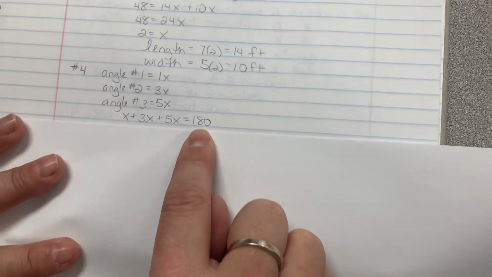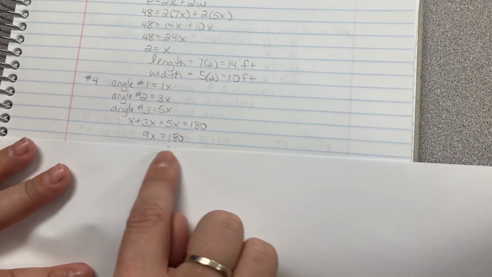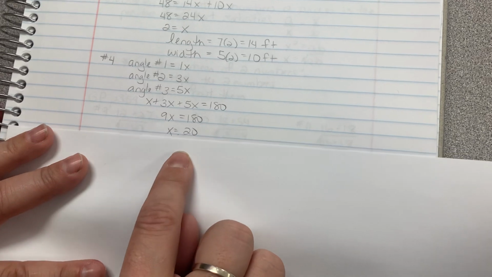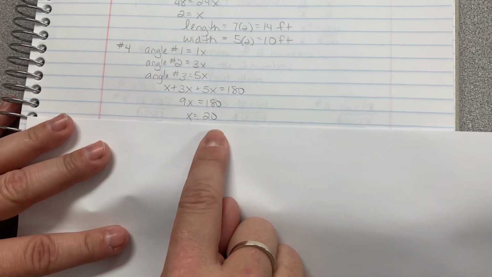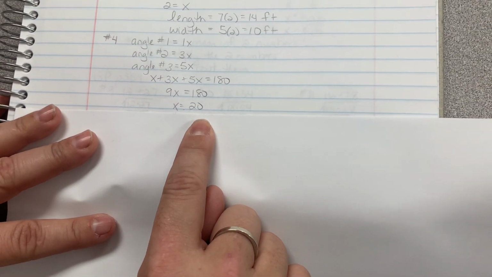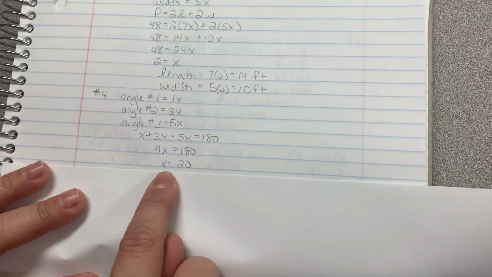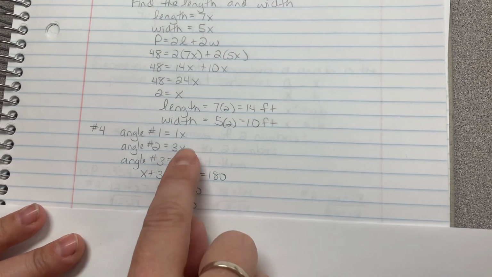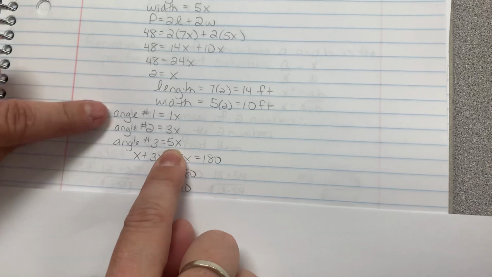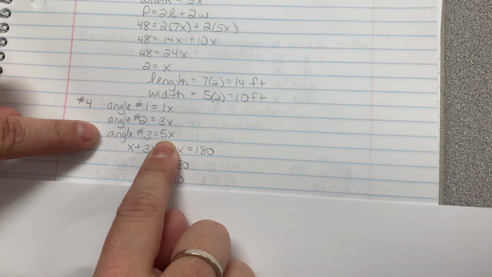And then this should be fairly simple to solve. We're going to combine like terms, divide by 9. I found x is 20. But remember, it asks us to find the measure of the angles. So I'm going to take this measurement, or this x, and plug it into all 3 of these expressions. Again, this step is really important for these kinds of problems.